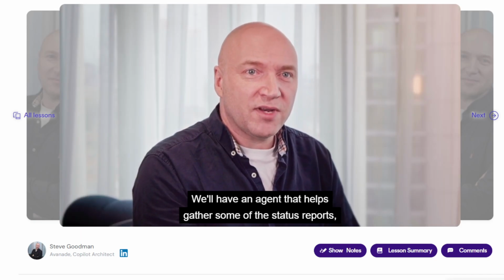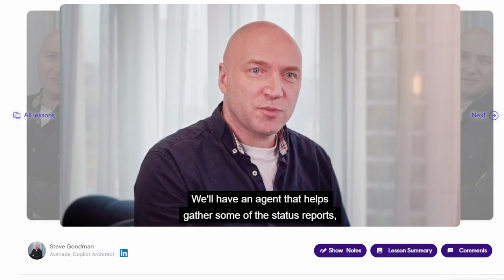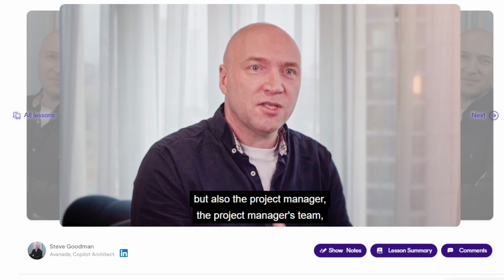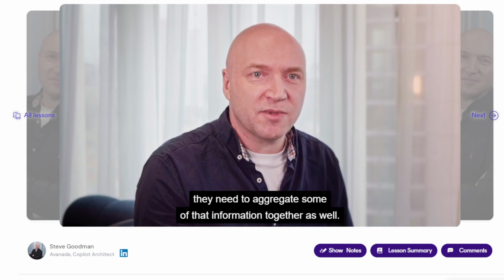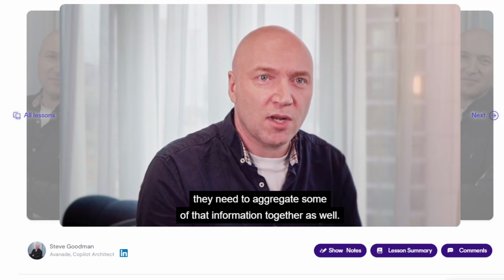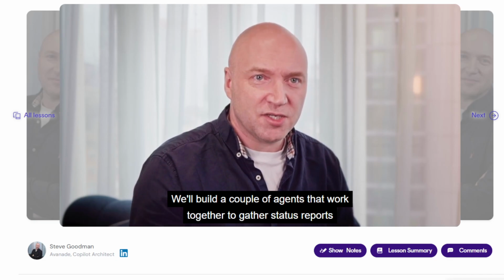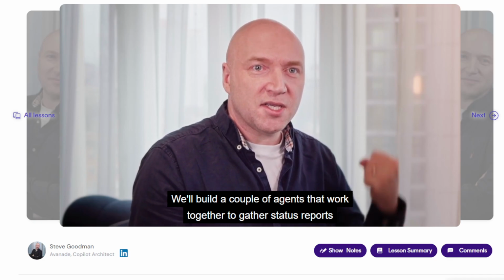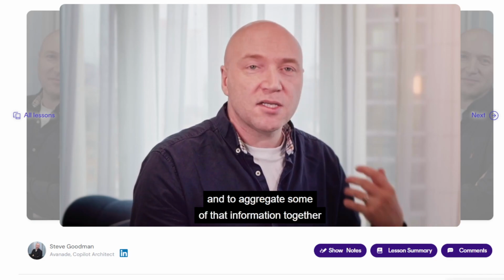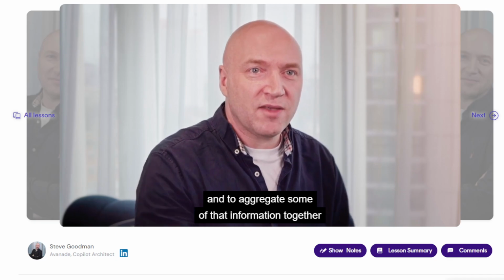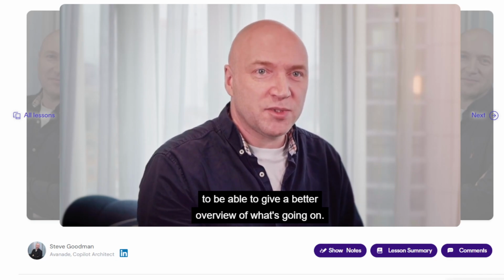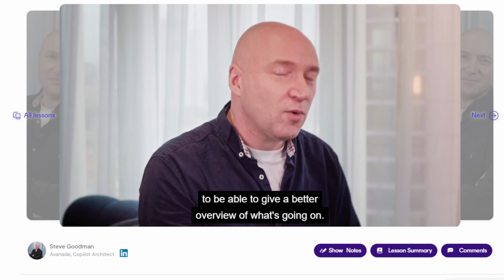So we'll have an agent that helps gather some of the status reports, but also the project manager's team, they need to aggregate some of that information together as well. So we'll build a couple of agents that work together to gather status reports and to aggregate some of that information together to be able to give a better overview of what's going on.